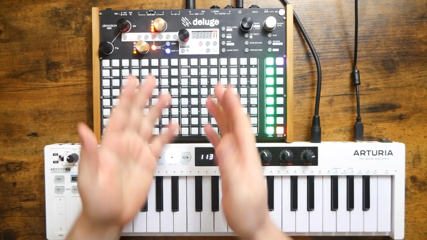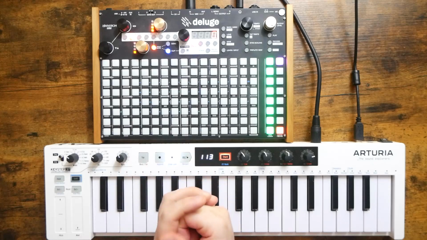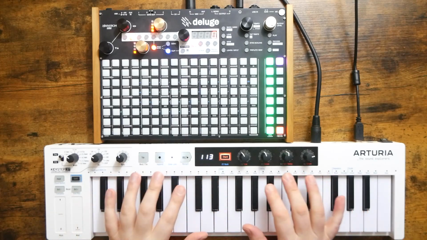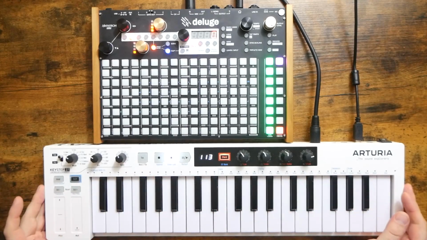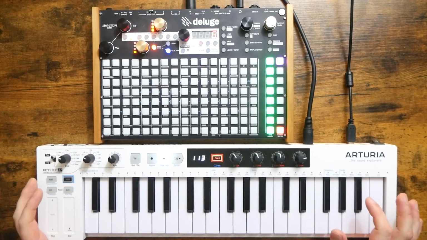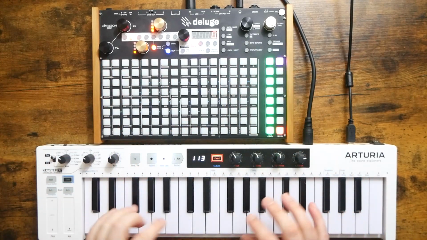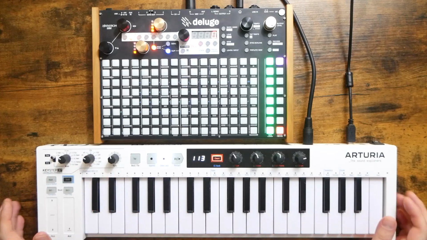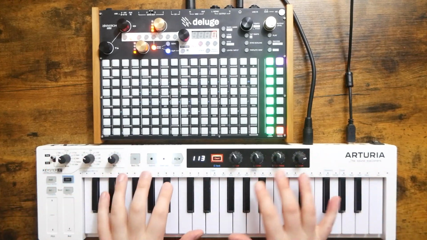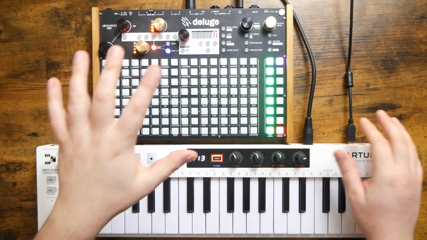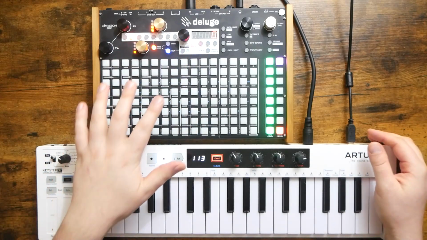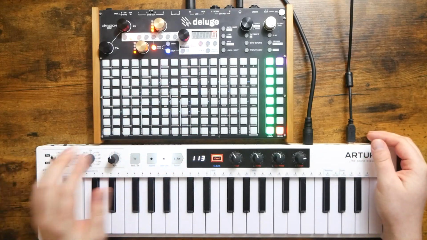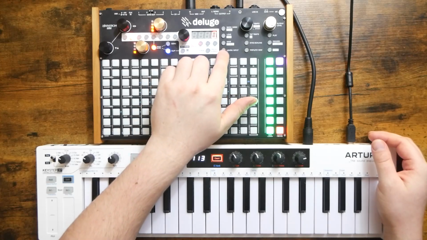Let's get started. So today we've got the Synthstrom Deluge in front of us alongside the Arturia KeyStep 37. And we're finally going to be taking a look at controlling the Deluge using external MIDI controllers. Of course, specifically today, the KeyStep 37. Now, the Deluge has something going for it that I am very, very excited to try out. It has a Learn button.